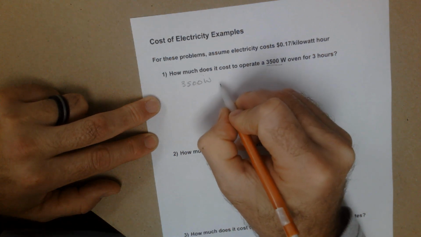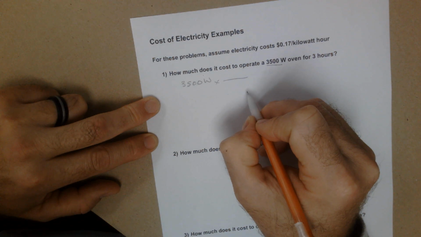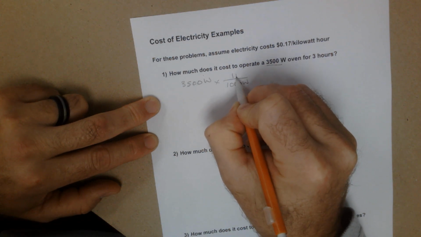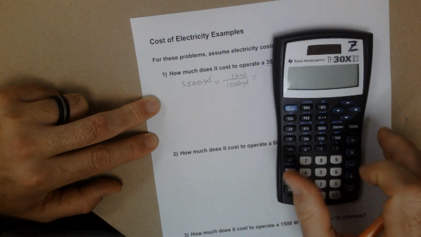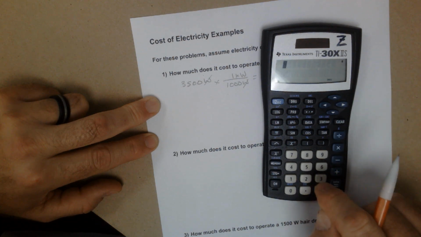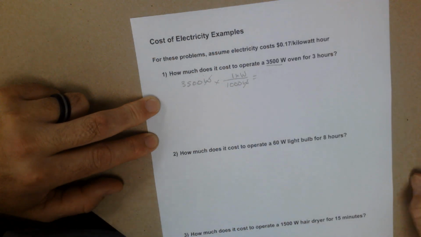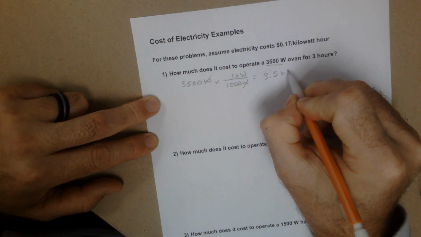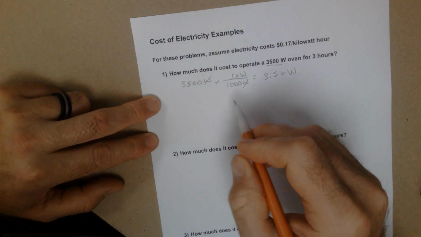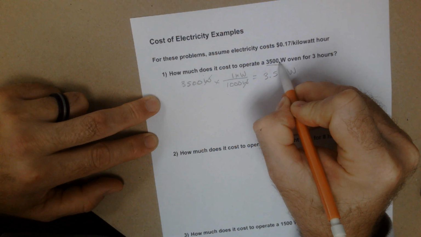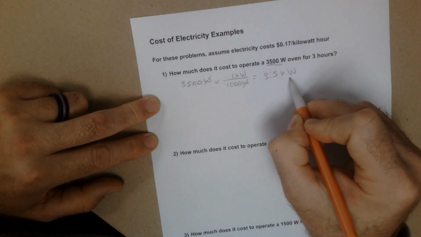We have 3,500 watts, and there are 1,000 watts in a kilowatt. So we'll do that calculation first. The watts will cancel, and then we have 3,500 divided by 1,000, 3.5 kilowatts. Now, if you know that there's 1,000 watts in a kilowatt, you can also just move your decimal point 3 places. So it's understood that it was here. We could move it 1, 2, 3, and just get 3.5 kilowatts right away.